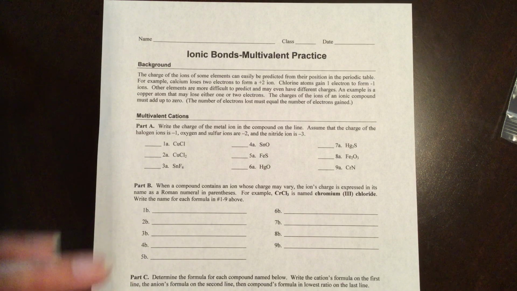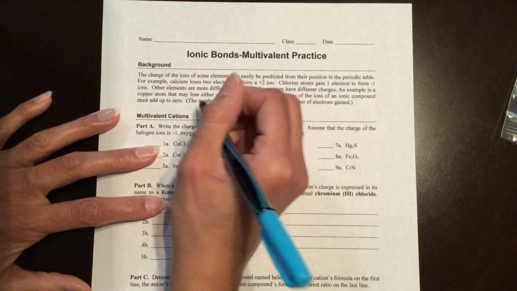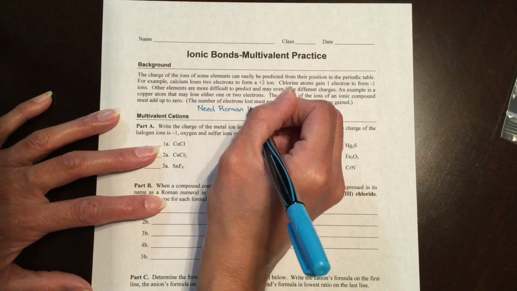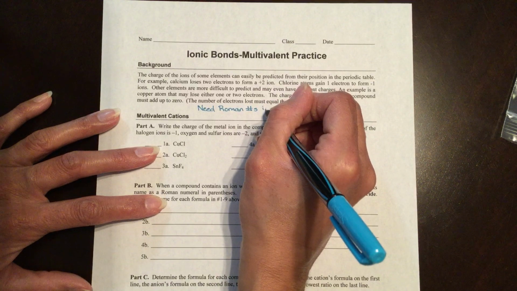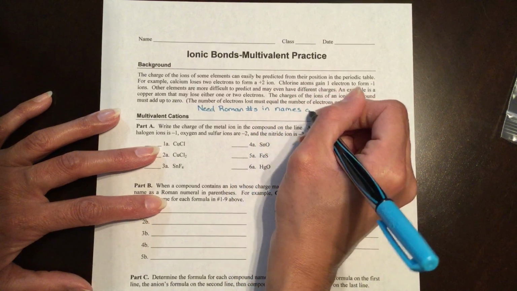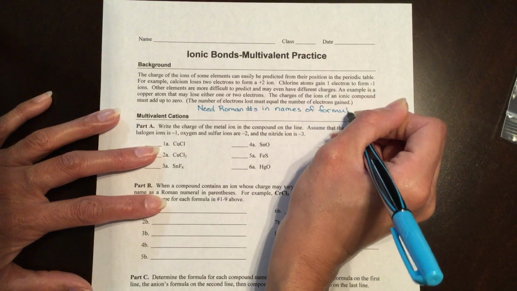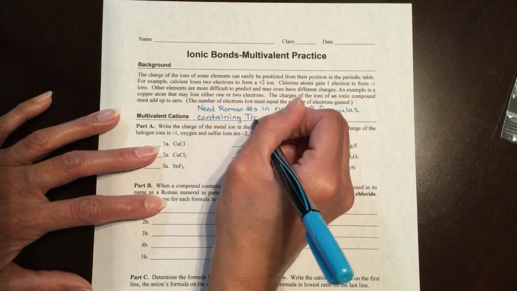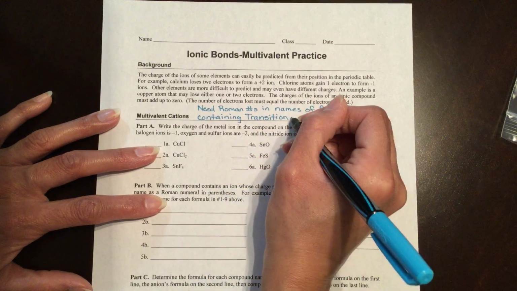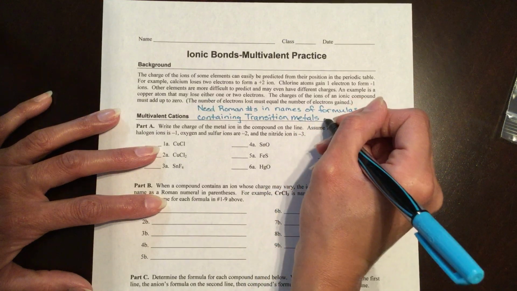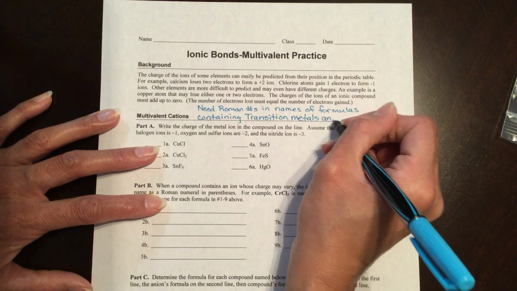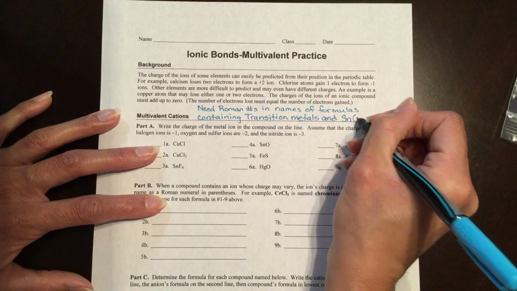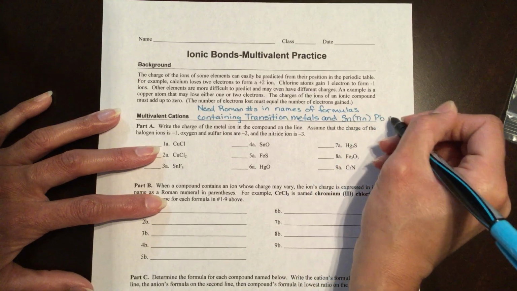So I'm going to write that at the top right here. You need Roman numerals in names of formulas containing transition metals, and these aren't transition metals, but they're part of it, tin and lead.